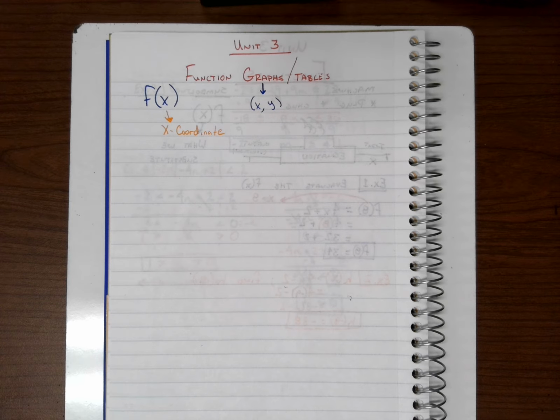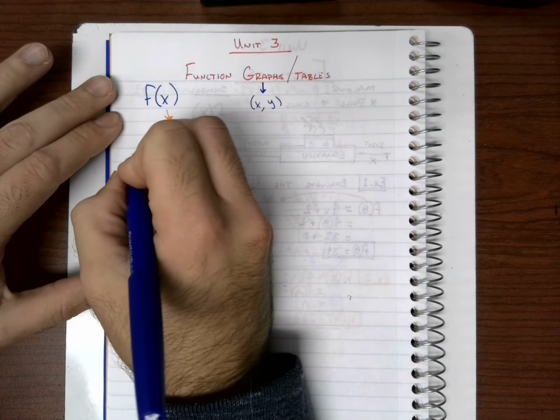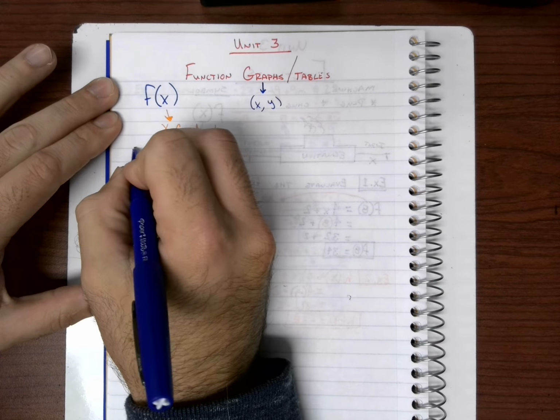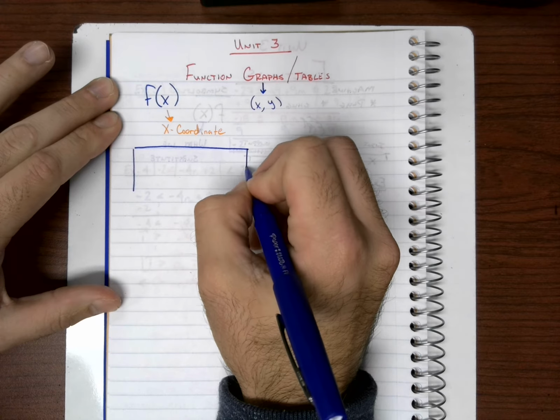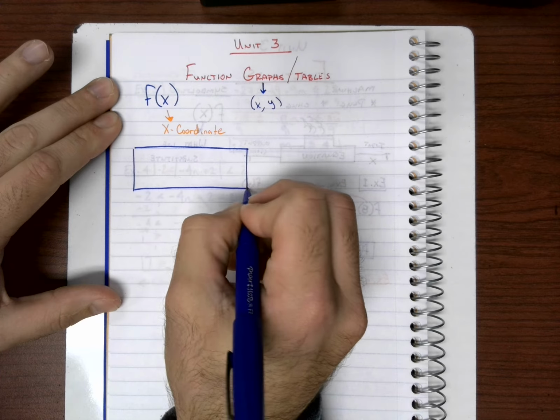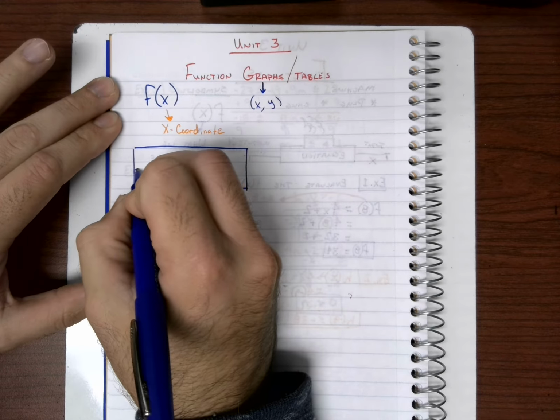So when we set up a function table, it's going to look something like this. Don't make fun of my drawings either, because I cannot draw. It's a simple table.